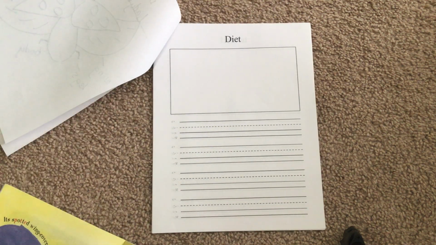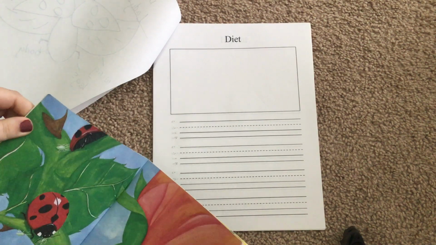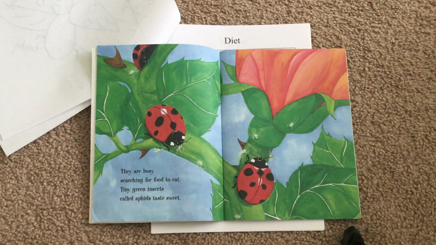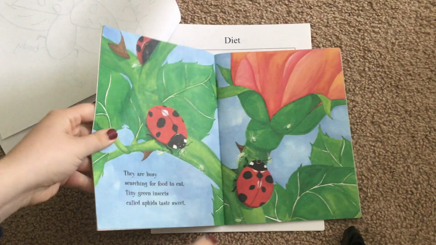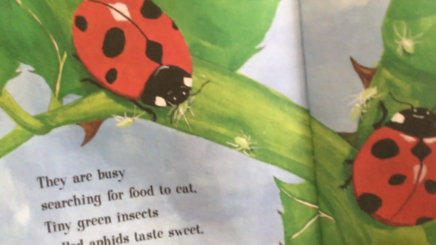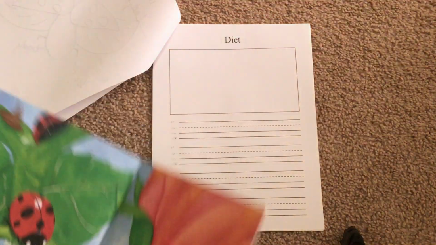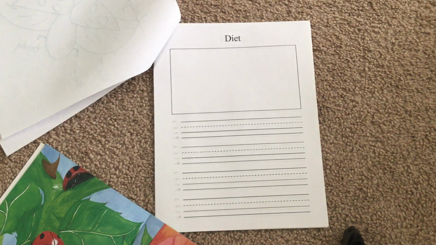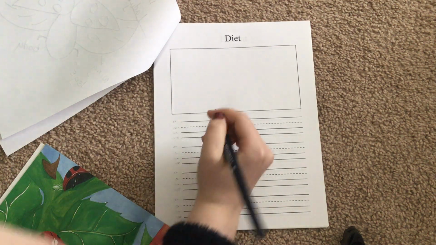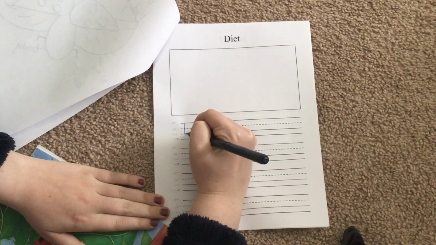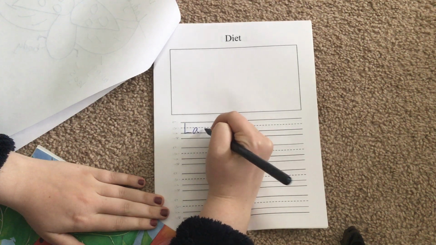This page is all about the diet of a ladybug. In our book, we learned that ladybugs eat tiny little insects called aphids. And in this picture, you can see those tiny little aphids that they're eating. So I'm going to write ladybugs eat aphids. I'm going to start with a capital letter because it's a new sentence.